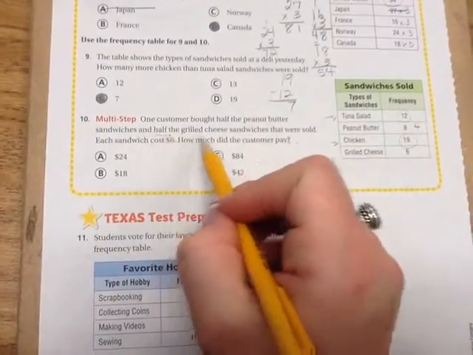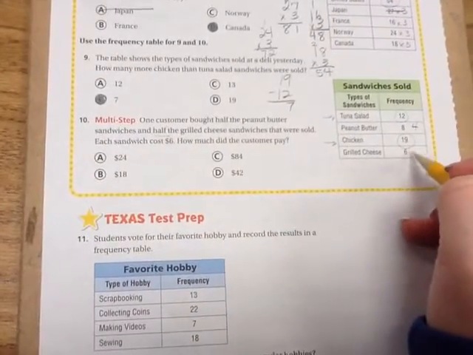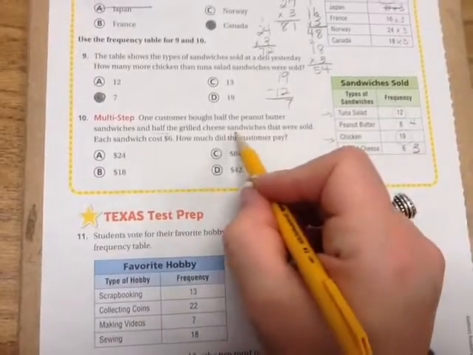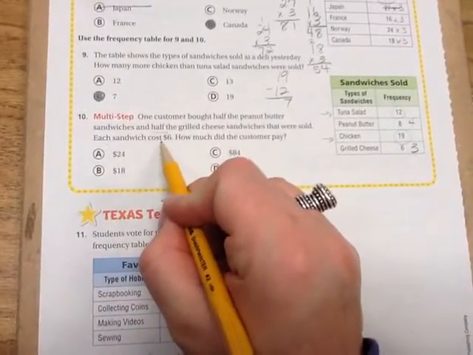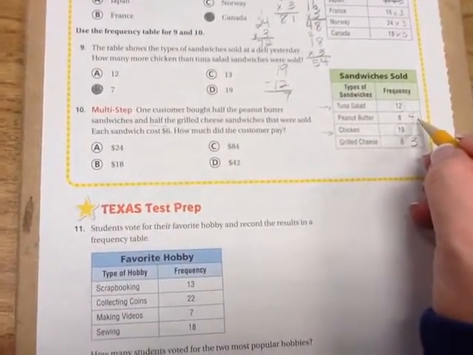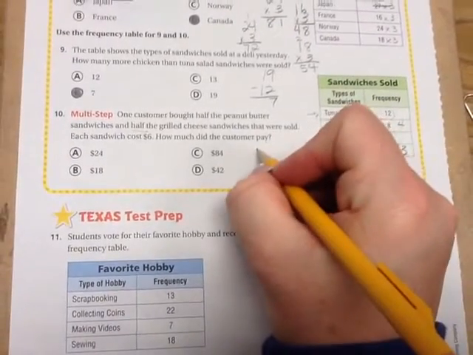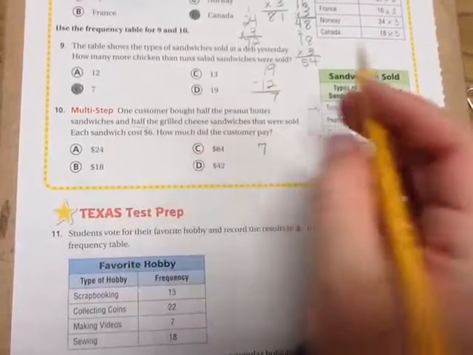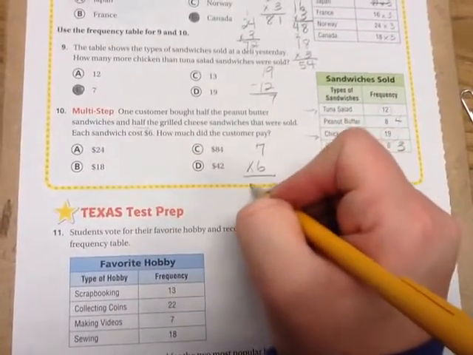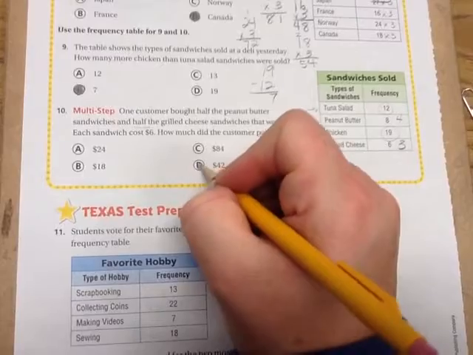Number 10. One customer bought half of the peanut butter sandwiches, so what's half of 8? 4. And half of the grilled cheese, what's half of 6? 3. Each sandwich cost $6. So how many sandwiches did he buy? He bought 4 and 3, and that gives me a total of 7. And each sandwich costs $6. So how much would that be? $42.